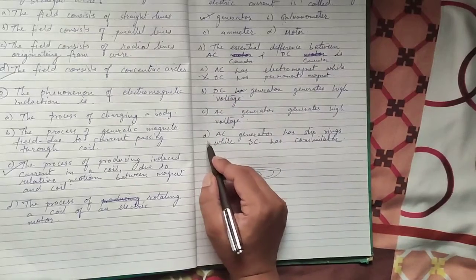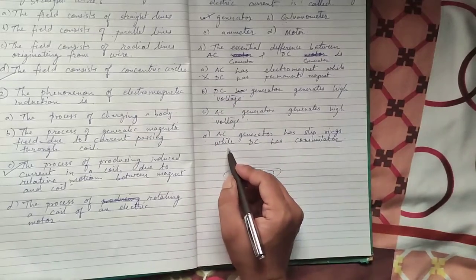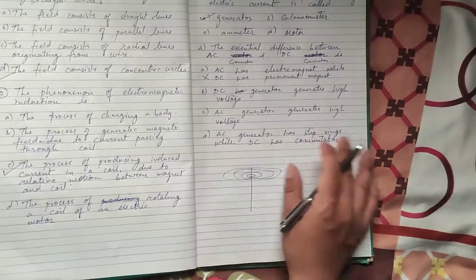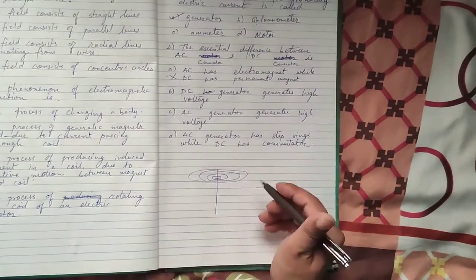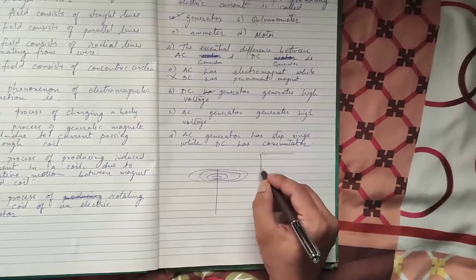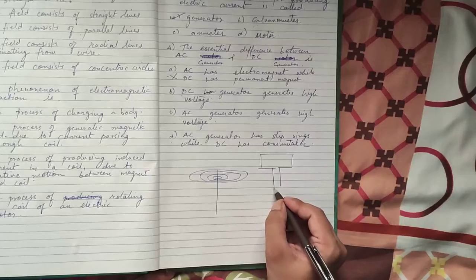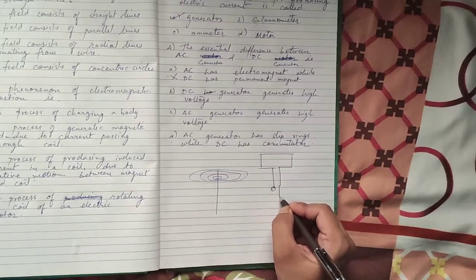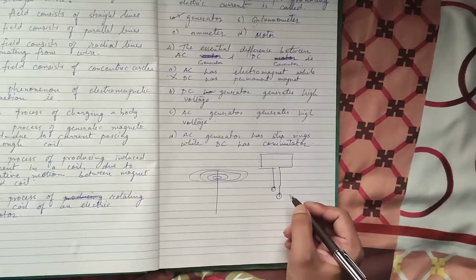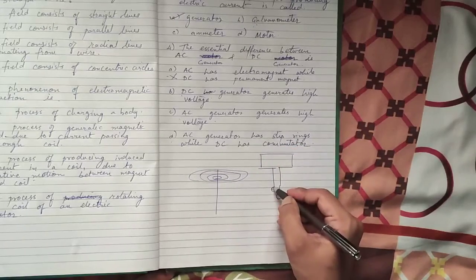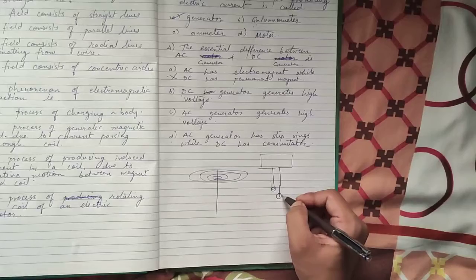The last one, AC generator has slip rings while DC generator has commutator. Yeah, so this one is the correct option. We know that in AC generator, if you remember the diagram, one of the lines of the coil is connected with one ring and the other one is also connected with a ring, so that whenever this rotates, the current passes once through this side and once through this side. That is why they both have slip rings.